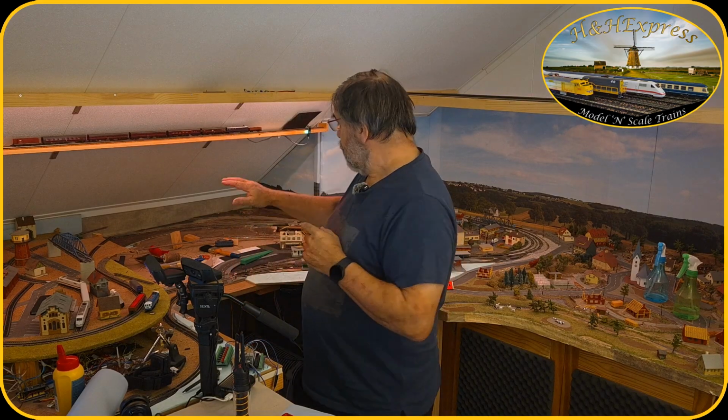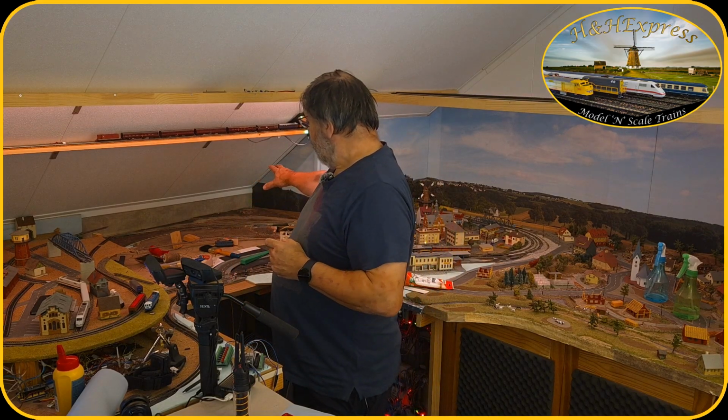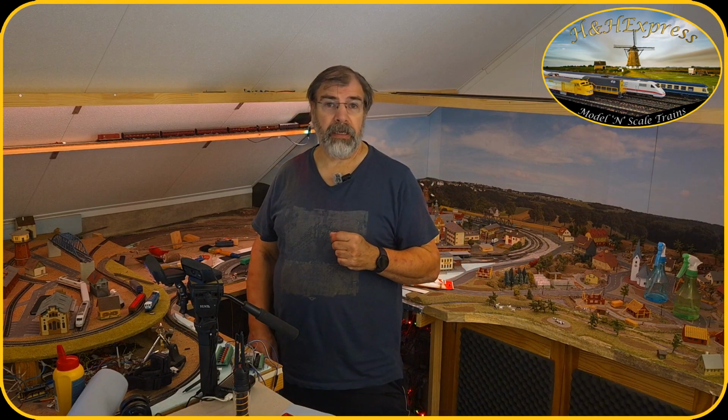You know that I was working on that area over there for the windmill, but I discovered a design flaw in the track. So let me show that after the leader.